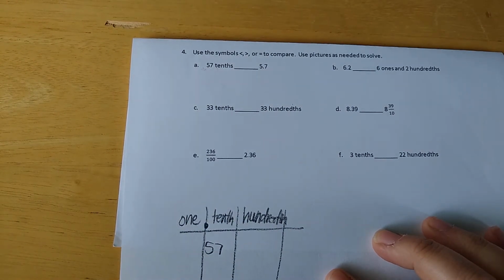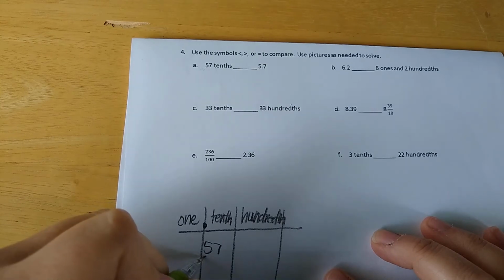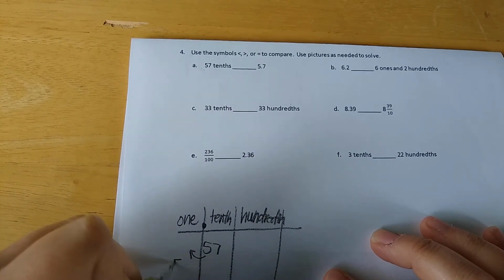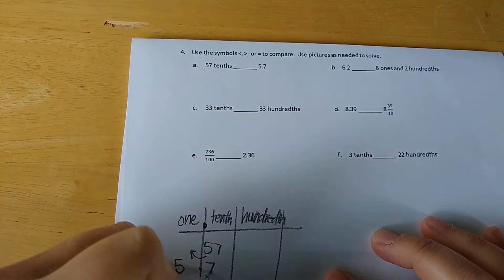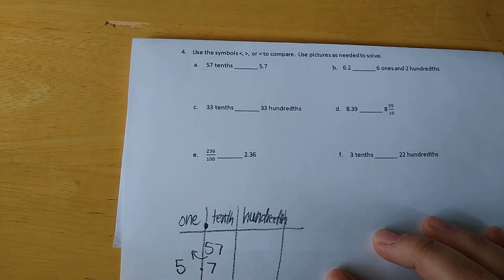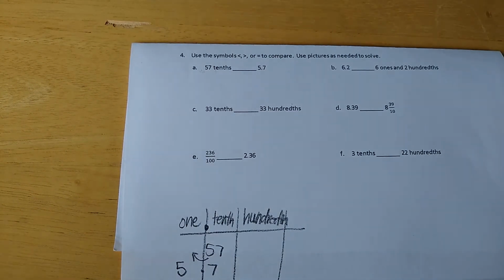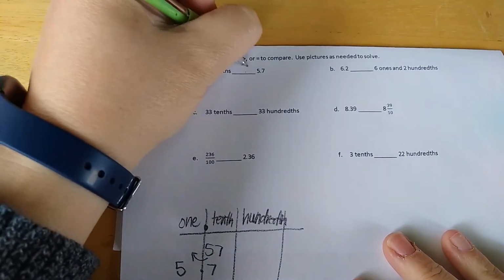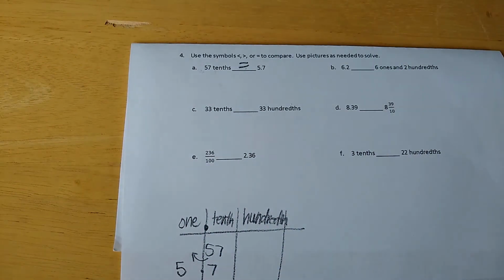So what do I have to do? What do I remember I have to do? I have to move that one over. So it's actually going to be 5 and 7 tenths, because 50 tenths would be 5 wholes, right? So then I have 5. So these are equal. Everybody see that?